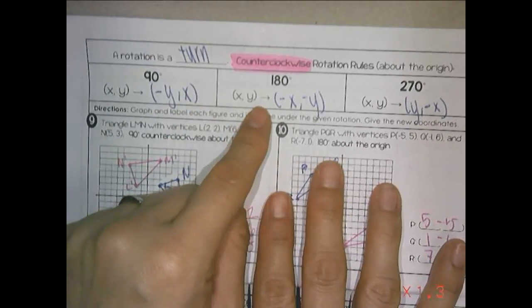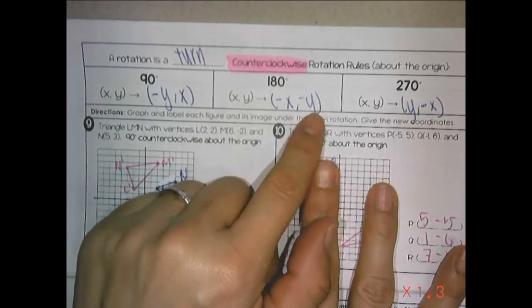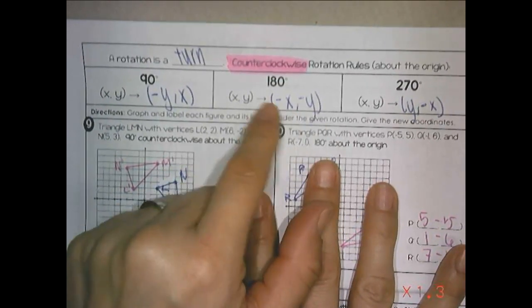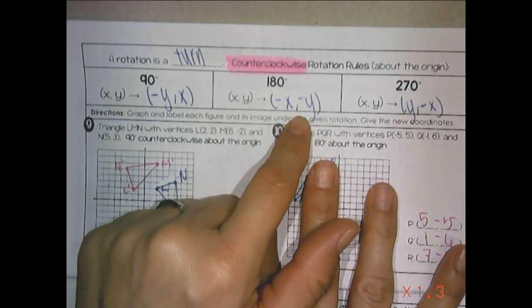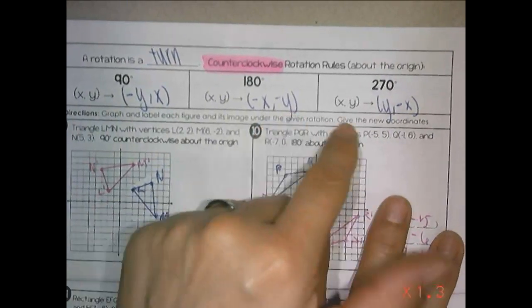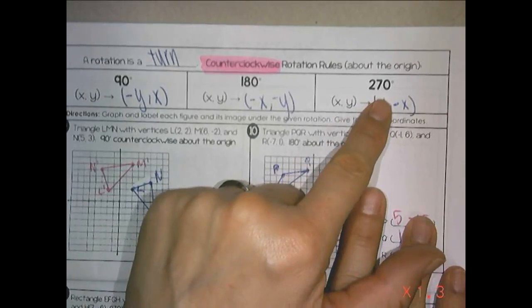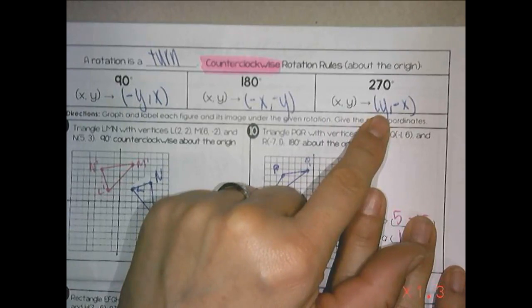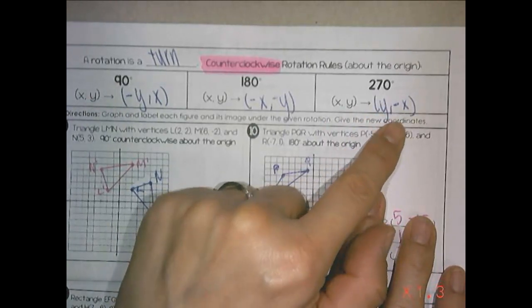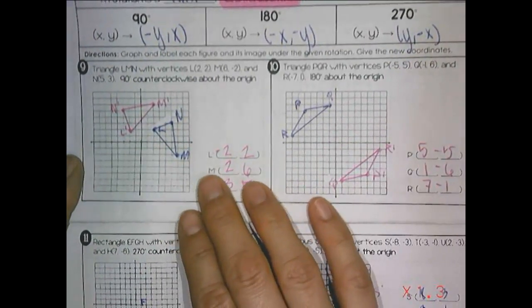Alright, for 180 degrees, the thing that simply happens is the X and the Y stay in the same place, they just become the opposite value. So if they're positive here, then they become negative after a 180 rotation. And then for 270 degrees counterclockwise, we have X comma Y becoming Y comma negative X. Y comma negative X.